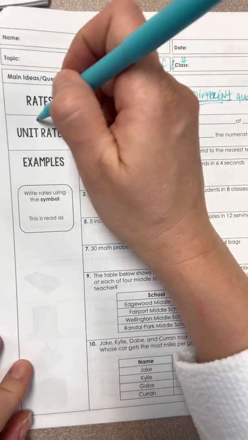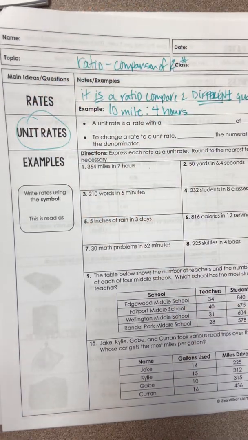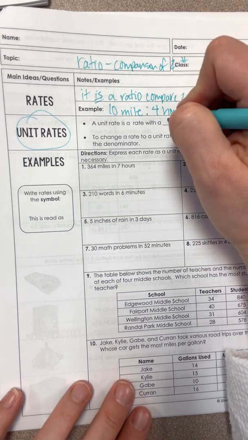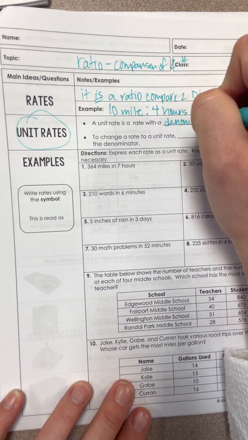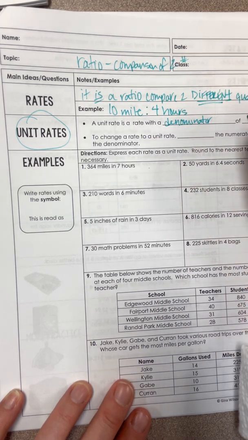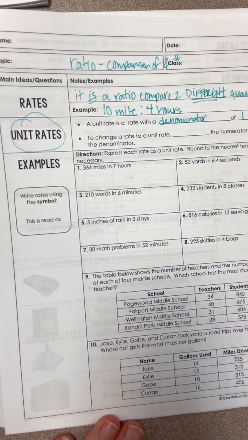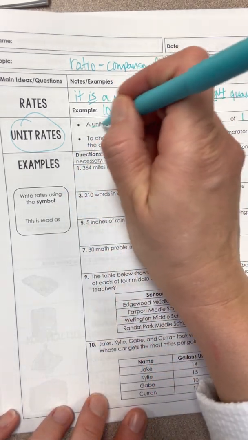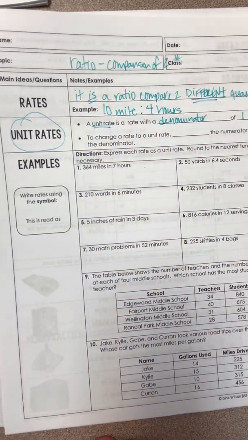Now, we have something called a unit rate. That's what we're familiar with. A unit rate is a rate with a denominator of 1. You see unit rates every day. Driving to school, you see it. You see it at the grocery store. You see it at a gas station. You see unit rates all the time.